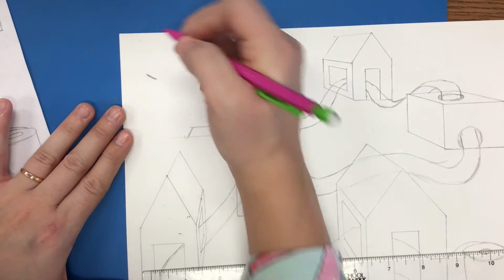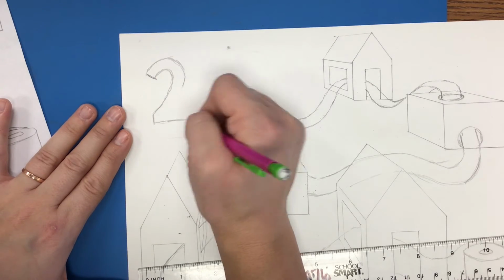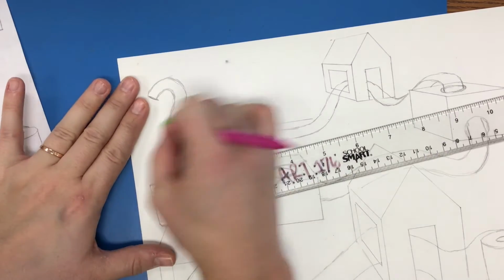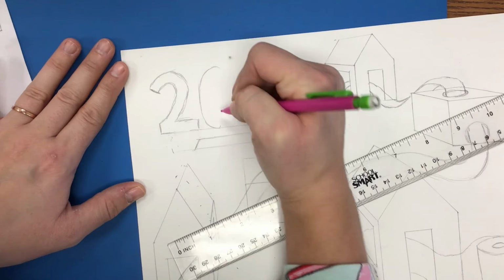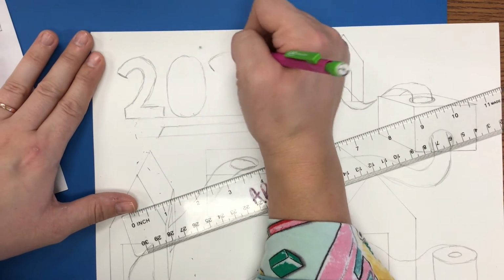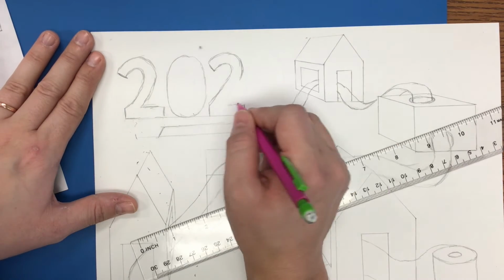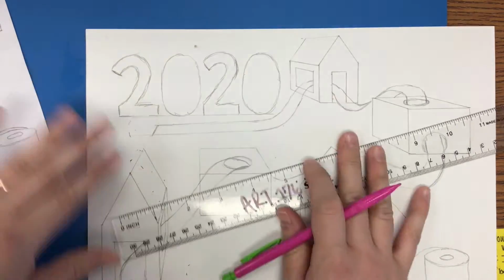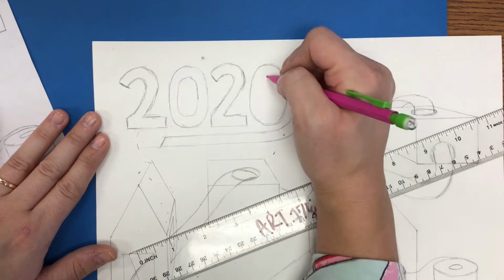Remember, it adds interest to your artwork to have an object or detail at the start and the end of your winding shape. So for example, the toilet paper roll is my starting detail, and it leads through all the houses and boxes all the way back to the numbers 2020 at the end. So once you have your winding object going through your forms, then take a moment to draw whatever detail or object you want to put at the end of your winding object.